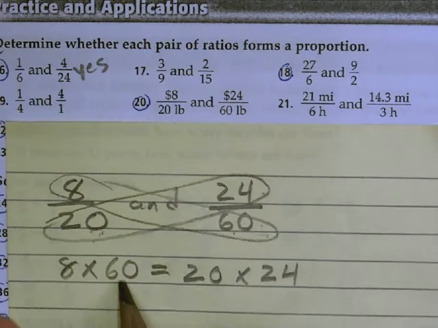8 times 60. Now, if you don't know how to do this, there are some things that you can do.